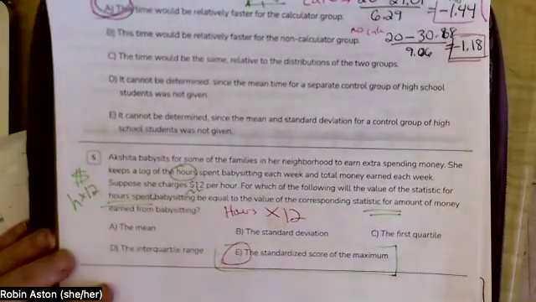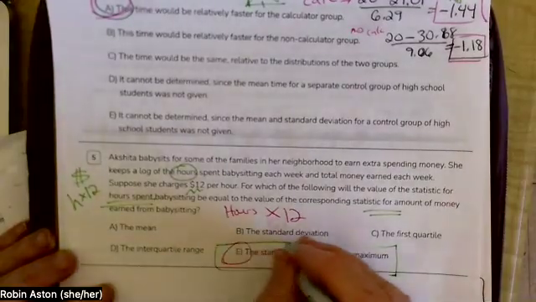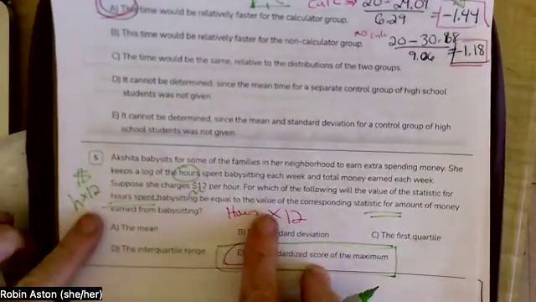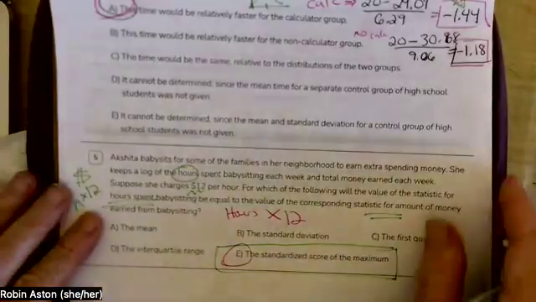The standardized z-score is the only one that does not get multiplied by 12 because this is measured in standard deviations. These two distributions will have the same z-scores.